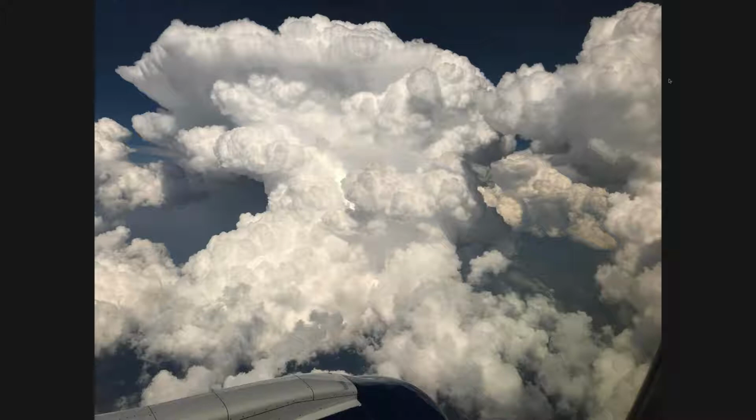It just looked like this all over the place. That's a good 10, 15,000 foot cloud. And you can see how it's starting to, we call it anvil at the top there.